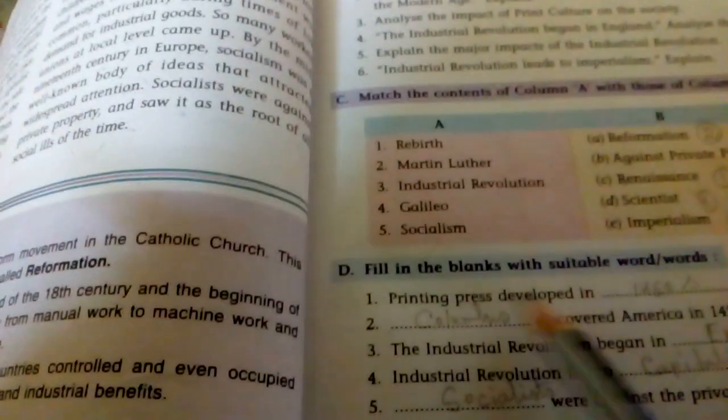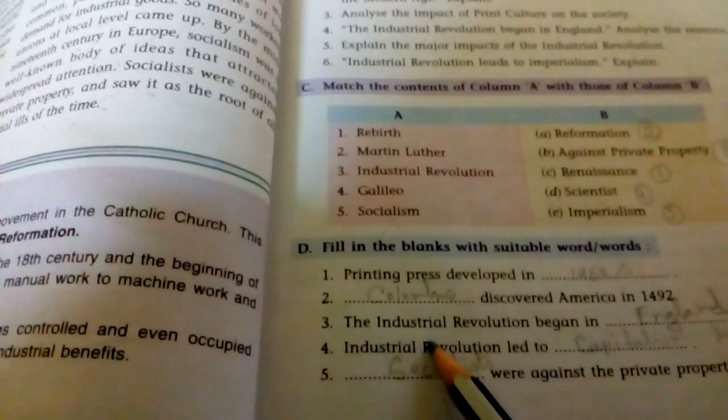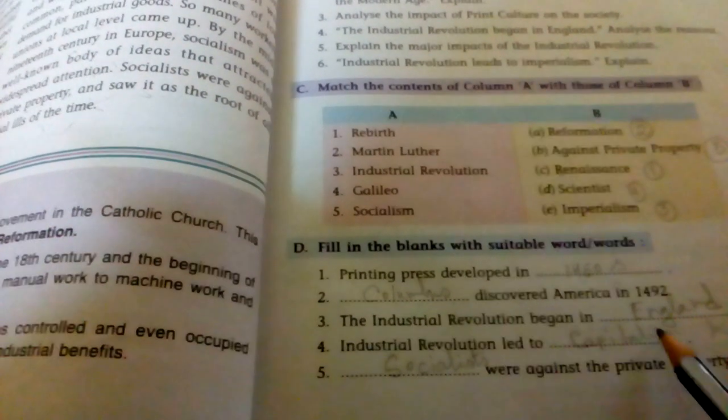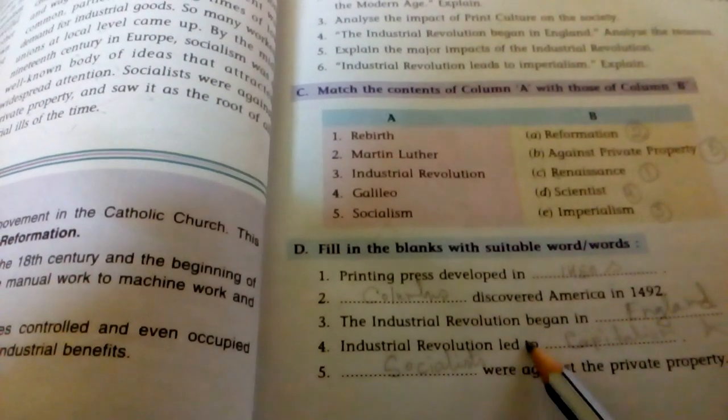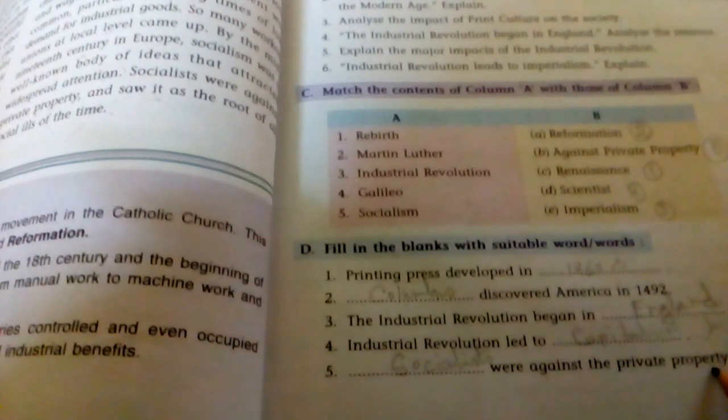Fill in the blanks. The printing press was developed in the 1450s. Columbus discovered America in 1492. The Industrial Revolution began in England. The Industrial Revolution led to capitalism and imperialism. Socialists were against private property.